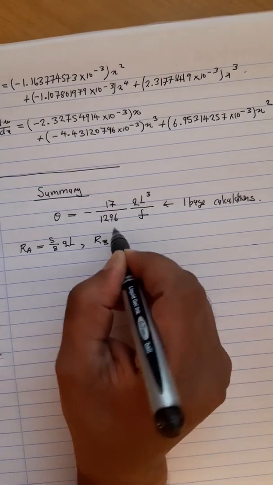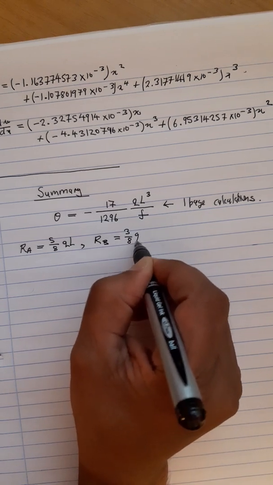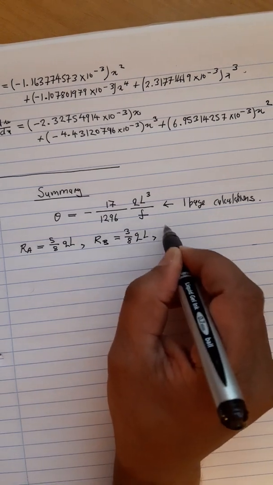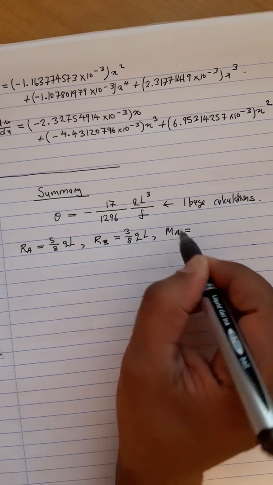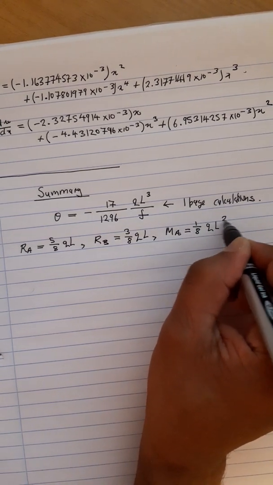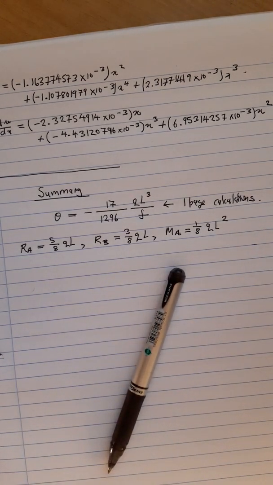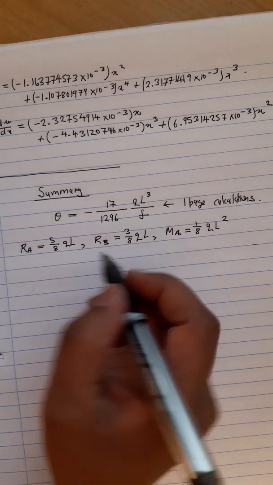The reaction B is 3/8 QL. The reaction moment is 1/8 QL squared. And then the textbook had given you the final results.